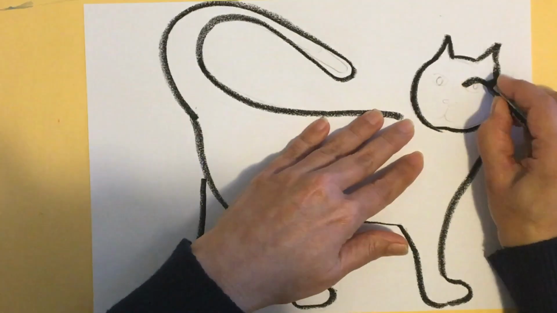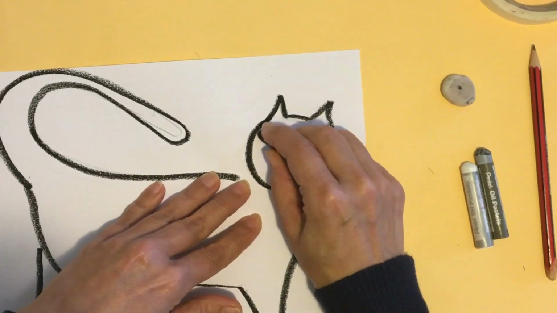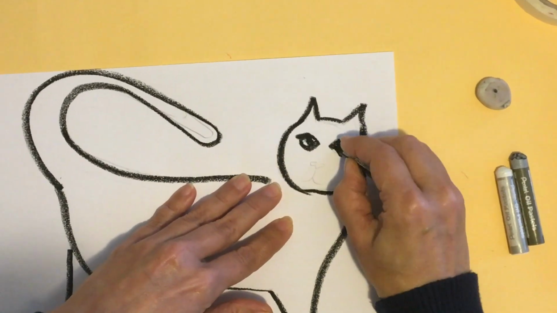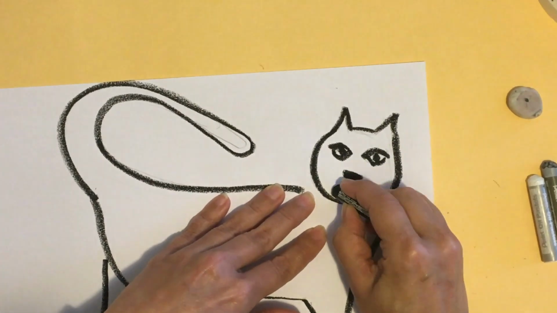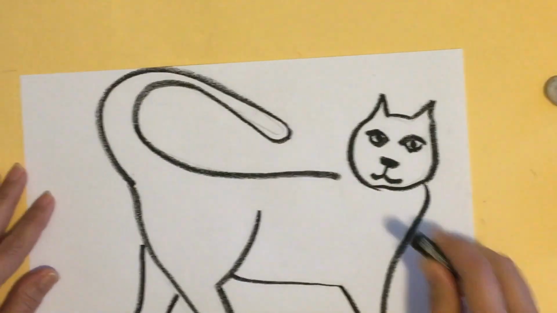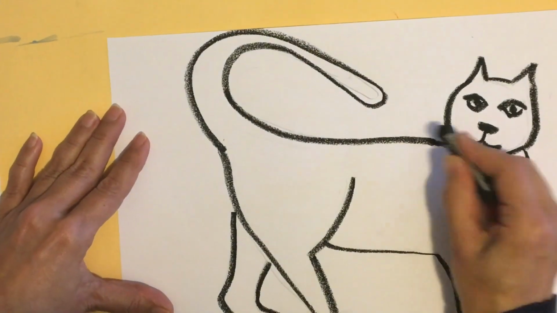I'm going to put his beautiful big eyes in. And there he is, his nose, and a bit of his mouth. And he seems quite a friendly guy right now.